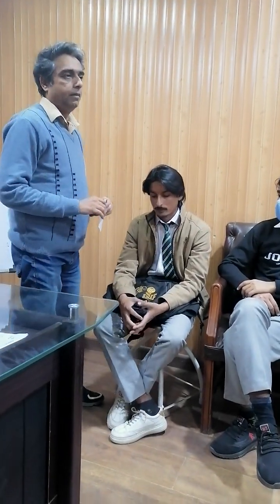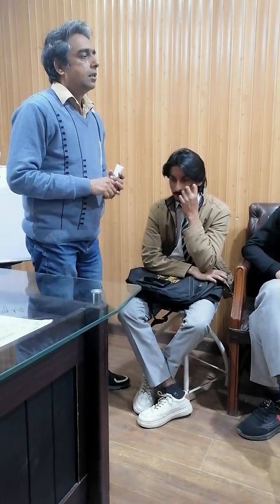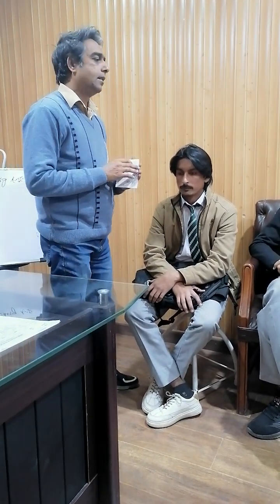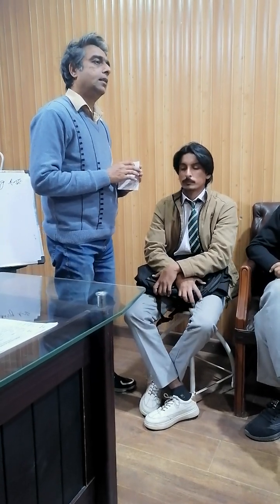So today we will demonstrate how the cover tests are performed. Cover tests have basically three different types. One is the cover test, second is the uncover test, third is the alternate cover test.